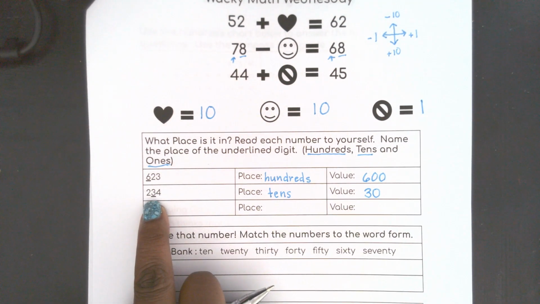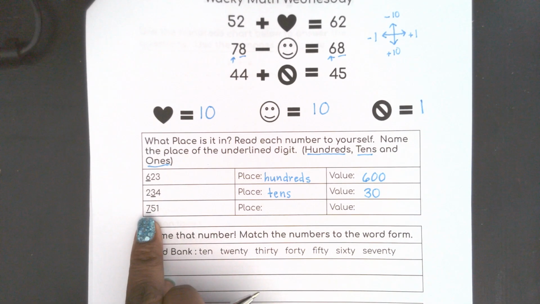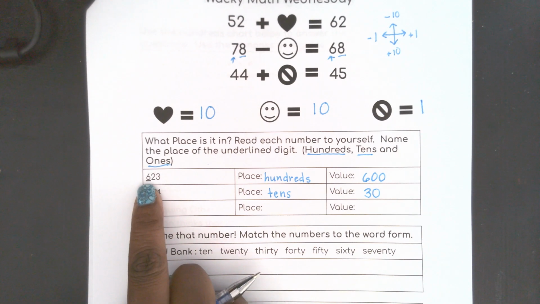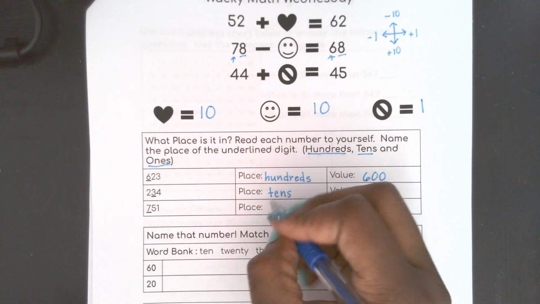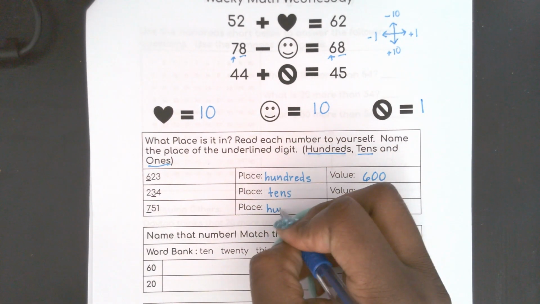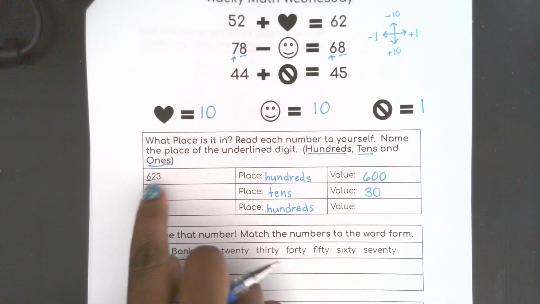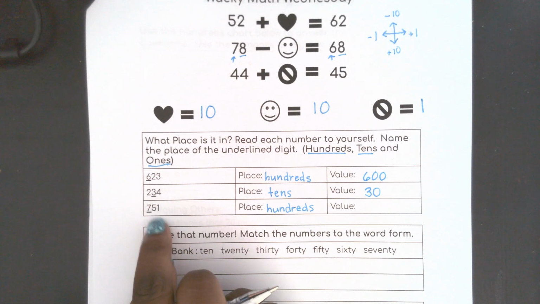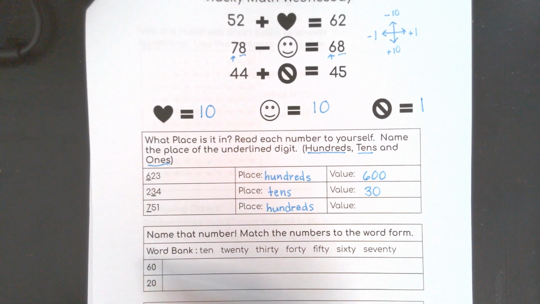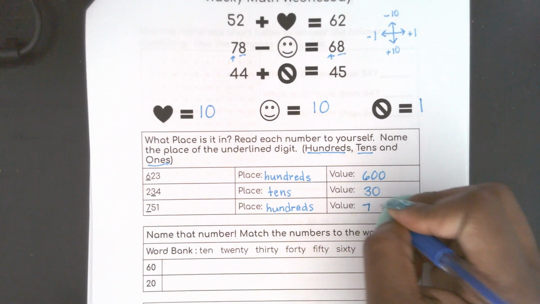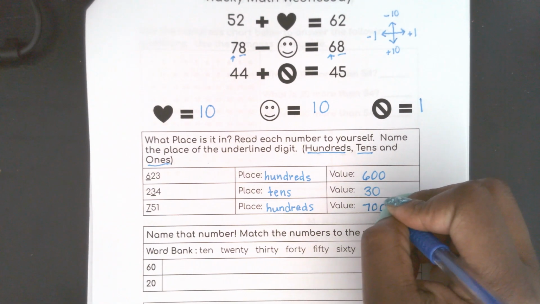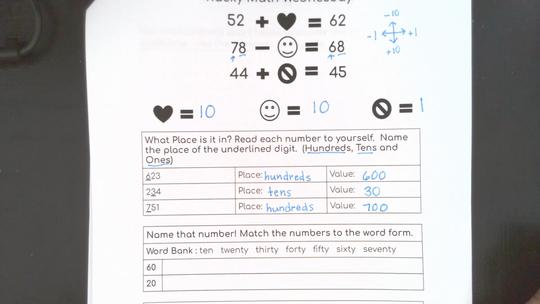Here's my last one. This underlined digit is in the same place as the underlined digit here. So I'm going to put hundreds. But what is the value? I think that's going to be different. This was 600. This number, 751, would be 700. Very good job.